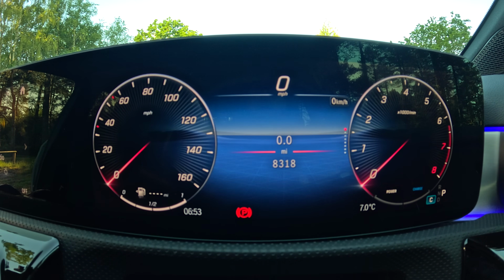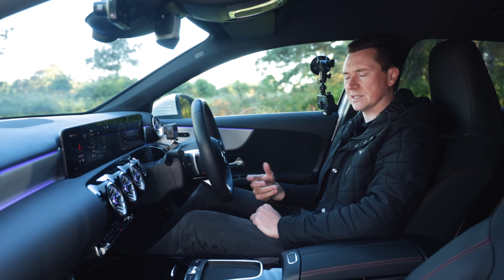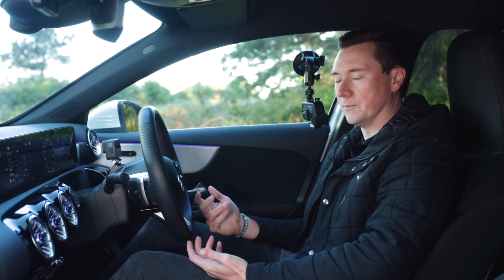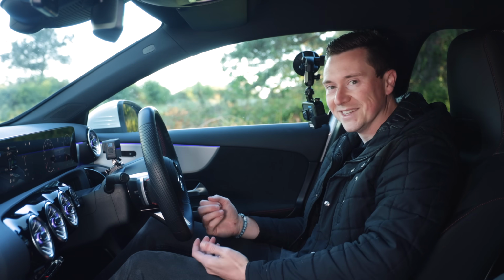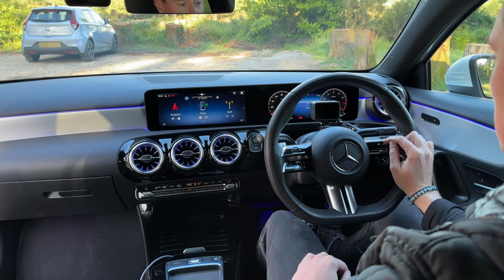So here we have the total mileage from last reset and the total mileage of my car. Yes, can you believe it's almost been a year since I've had my car? I don't know where the time's gone. It's literally due a service soon, so I don't know where this year's gone. Swipe down to the next one.